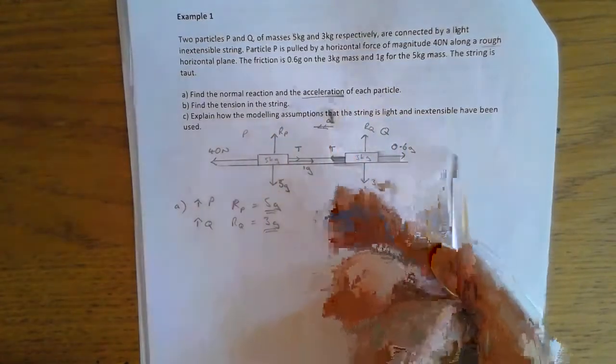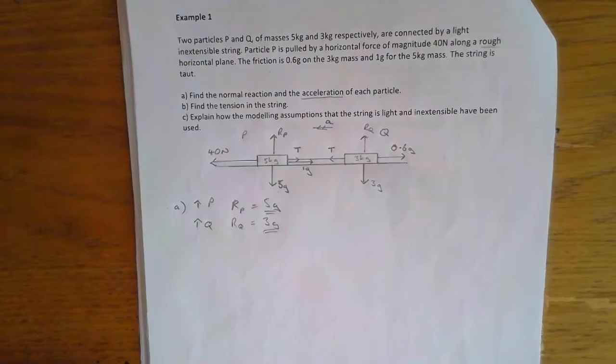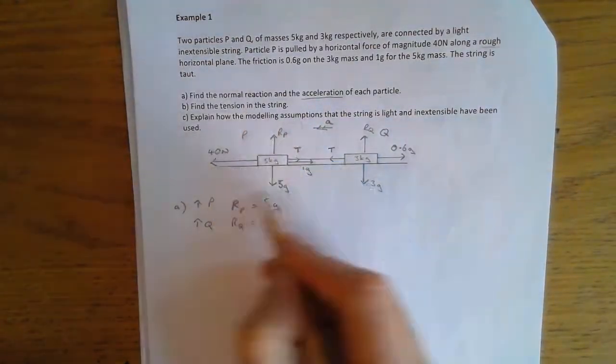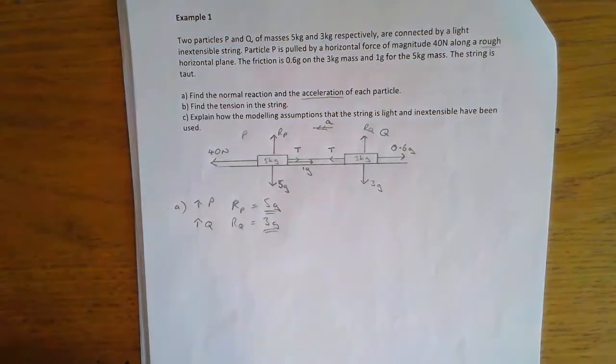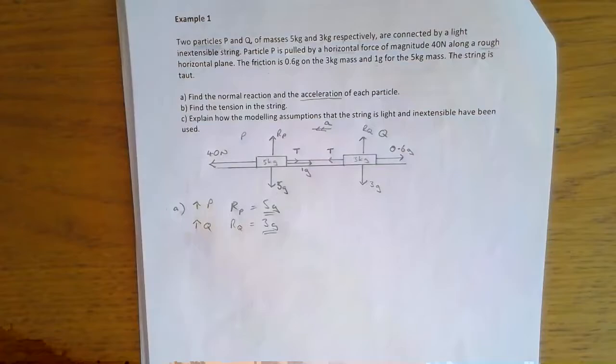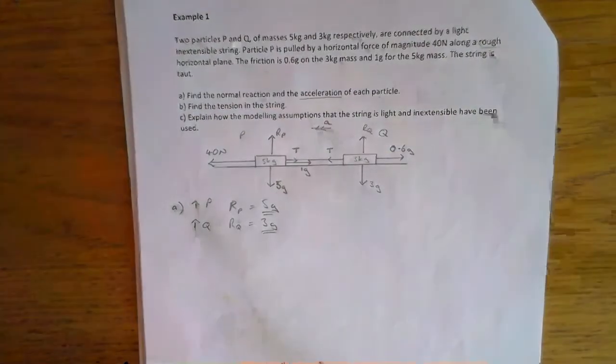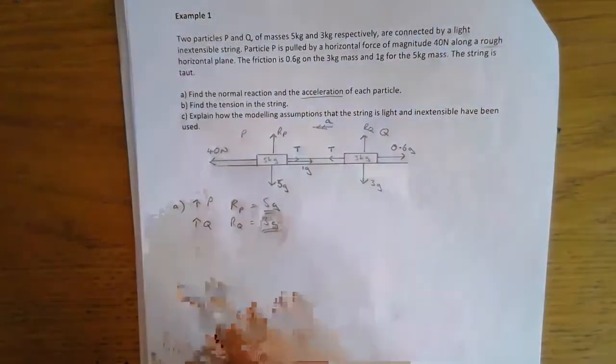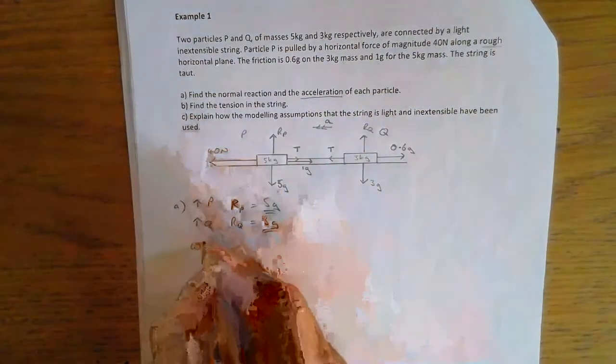Okay, so there's three things we can do on a system like this. We can either resolve for P, or I can resolve for Q on its own, or I can resolve for the whole system. Okay, so I'm trying to find A, so I think in this situation the appropriate thing to do would be to resolve for the whole system.